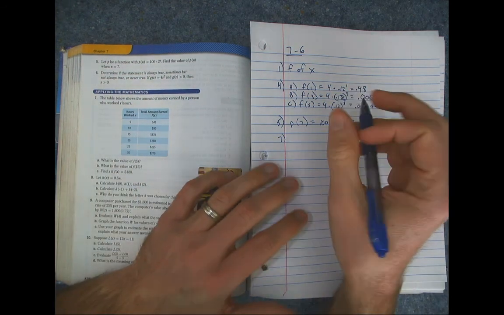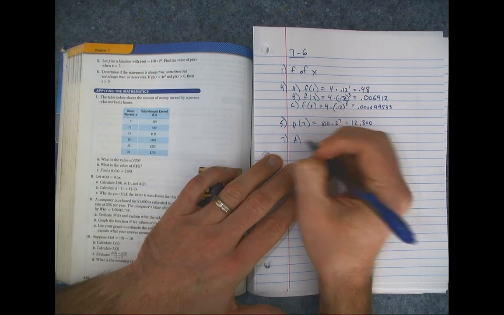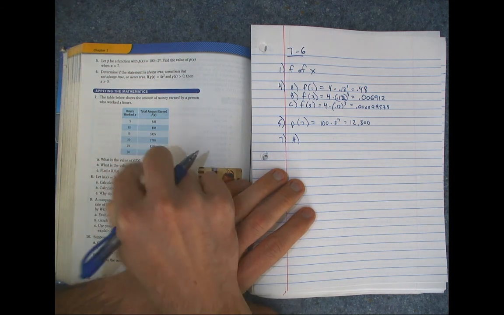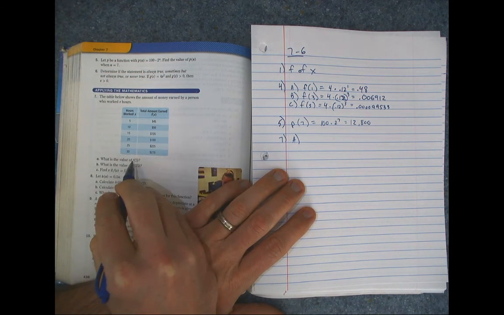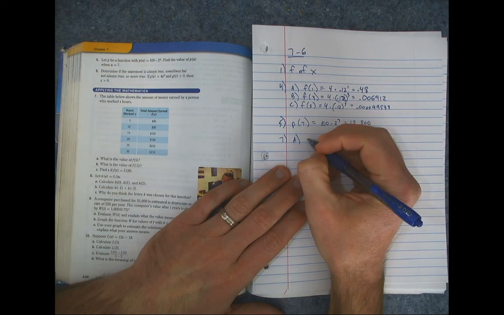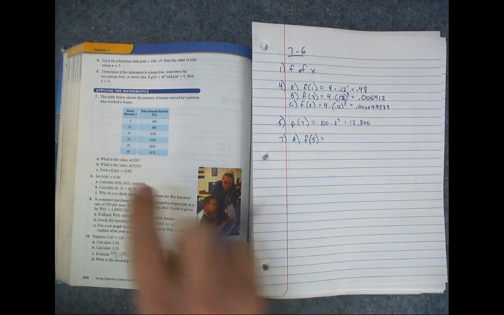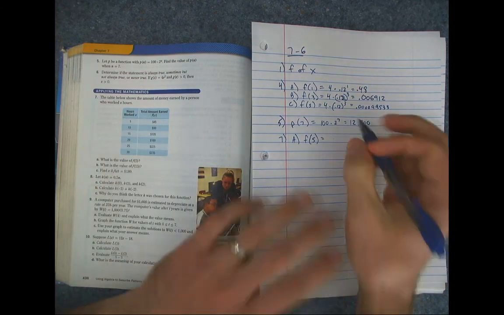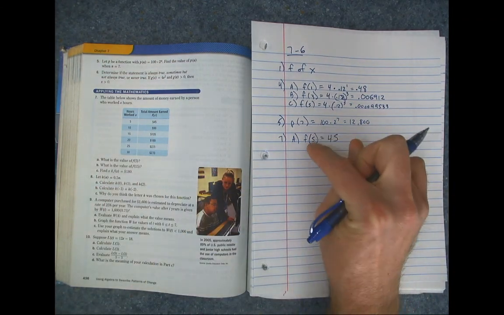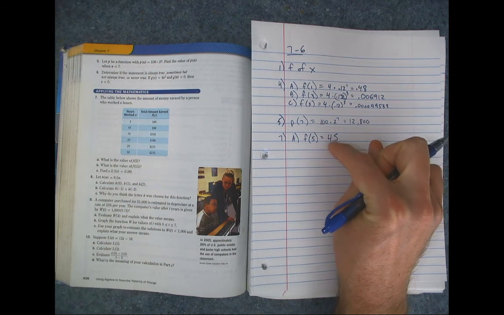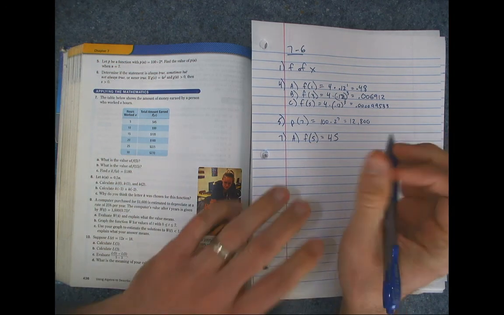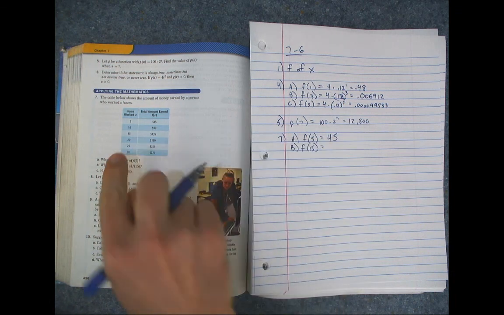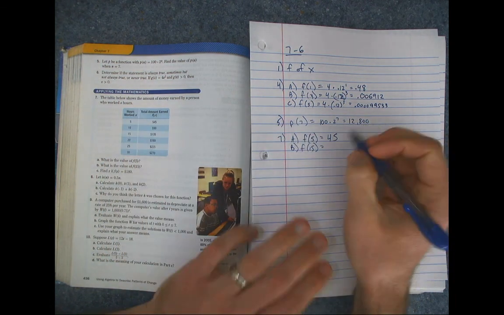So it says, what's the value of f of 5? So what that's asking you is, what's the value of the function, or what's the y value when x, because if you notice, when we write f of x, there's the x. So we write f of 5. So that's x equals 5. So if x equals 5, f of 5, we get 45. So the value of the function when x is 5 is 45. The y value when x is 5 is 45. Part B, f of 15, when I plug in x as 15, I'm going to get 135.